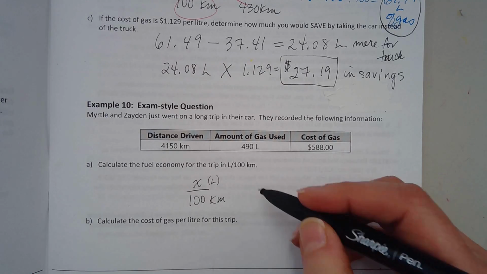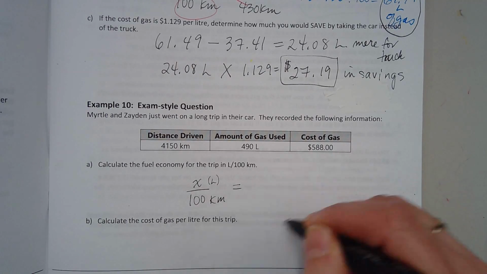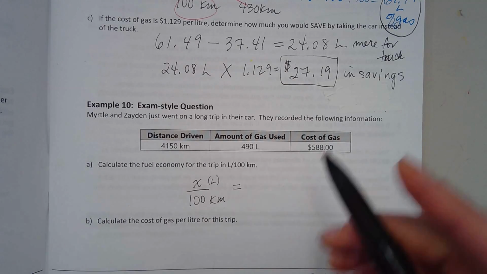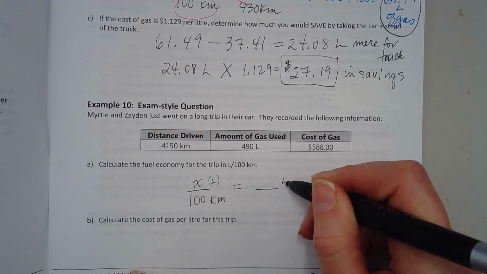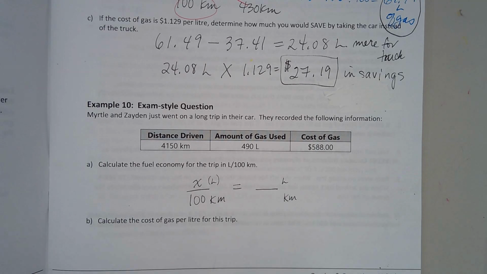Okay, so you need another fraction, right, Selena? So what do you need for this fraction? You need liters and kilometers. Do they give you liters and kilometers? Yeah.